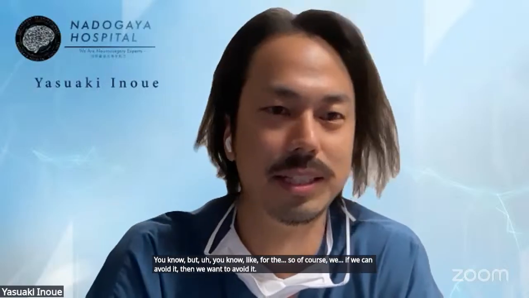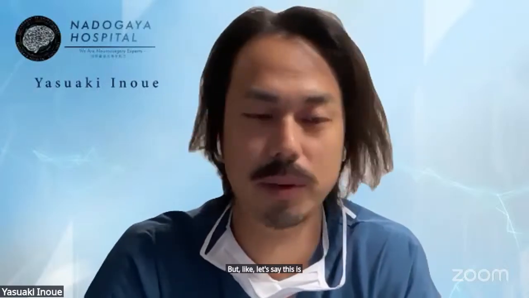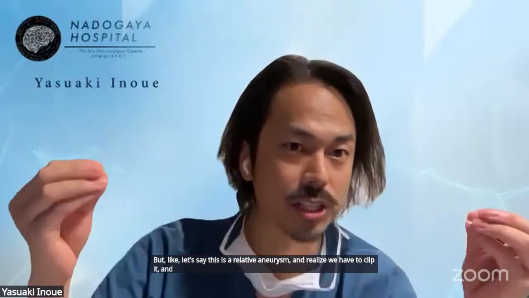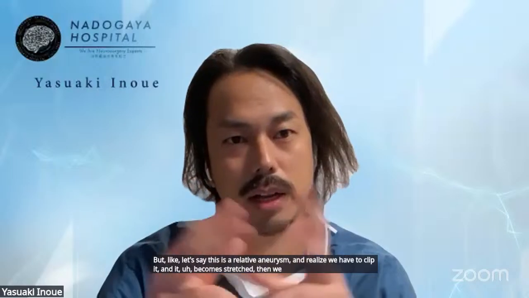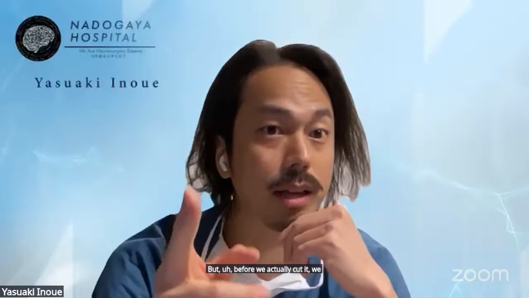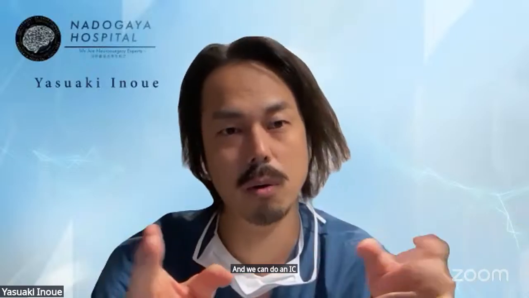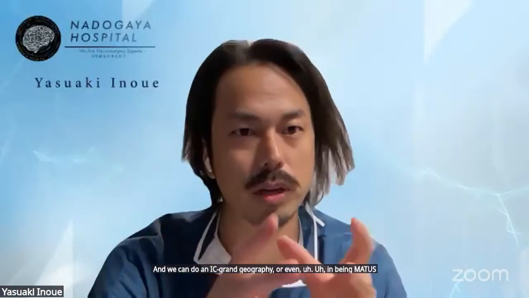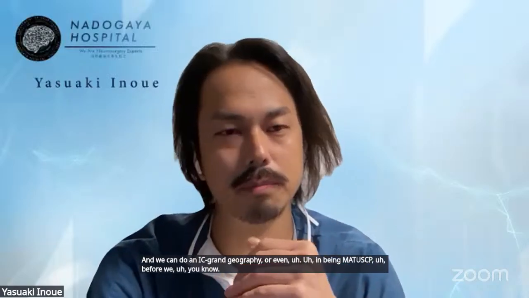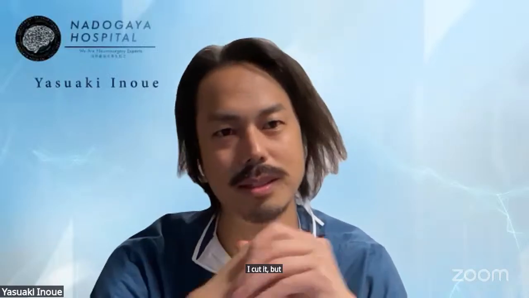But let's say this is a ruptured basilar-top aneurysm and we have to clip it, and the PCOM is stretched, then we have to cut it. Before we cut it, we can apply a very tiny temporary clip, and then do ICG angiography or even MEP monitoring before we cut it. But regardless, in some cases we have to cut it.